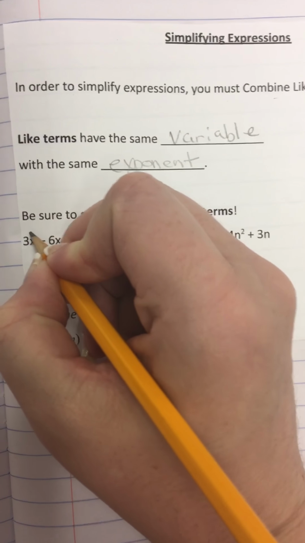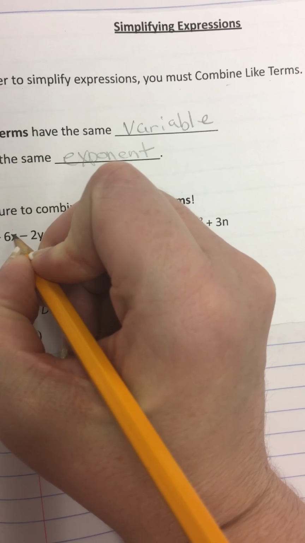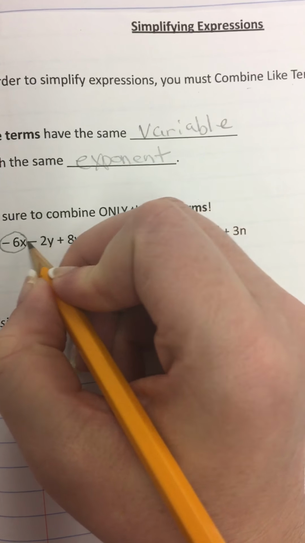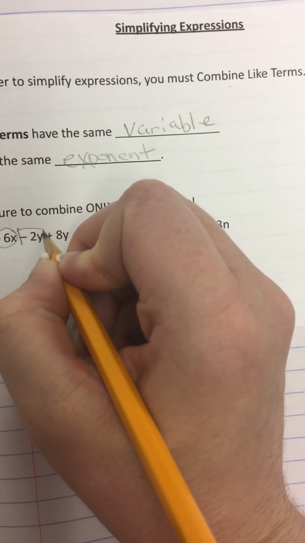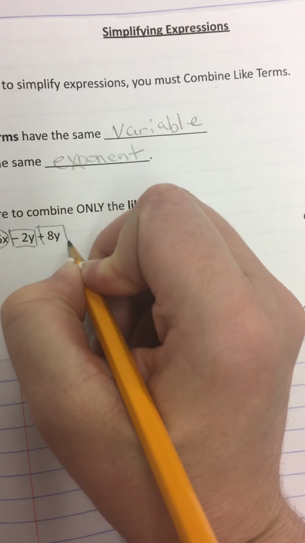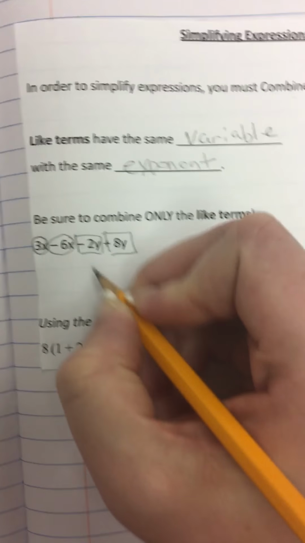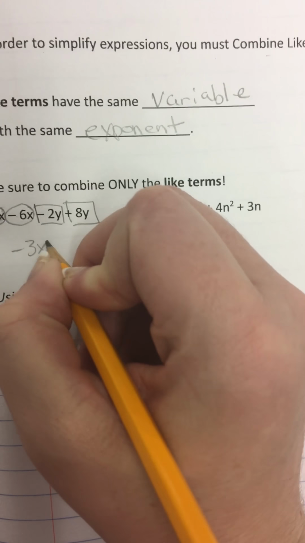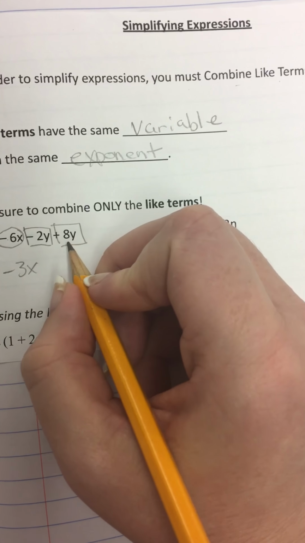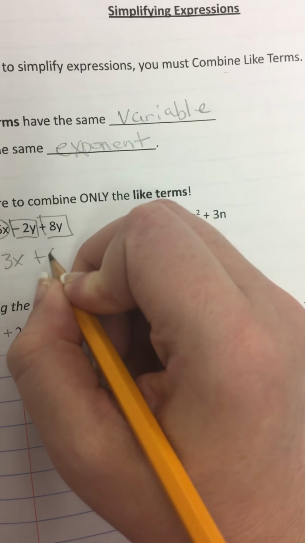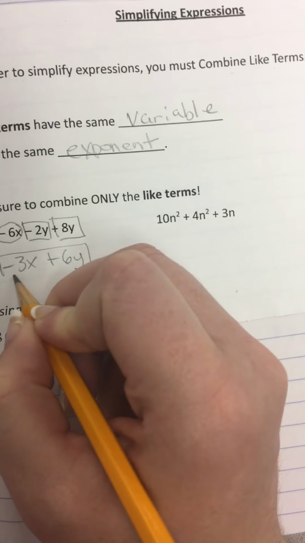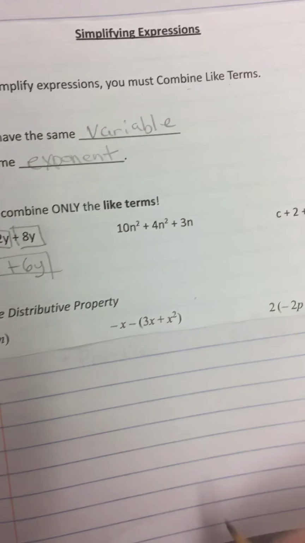So here we have an x, here we have an x, and there's no more x's. All right, here we have a y, here we have a y, and that's it. So now we can combine things that are in the same shape. So we have 3x and negative 6x, that makes negative 3x. Here we have negative 2y and 8y, and that makes positive 6y. That's how you combine like terms or simplify the expression.